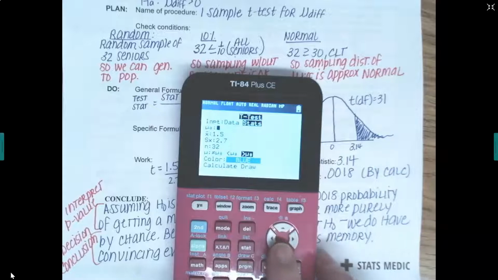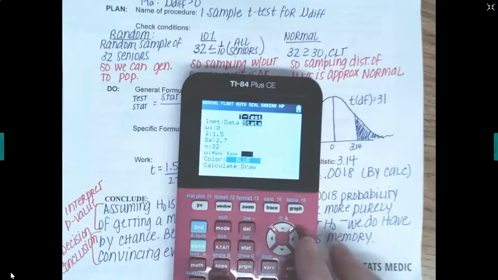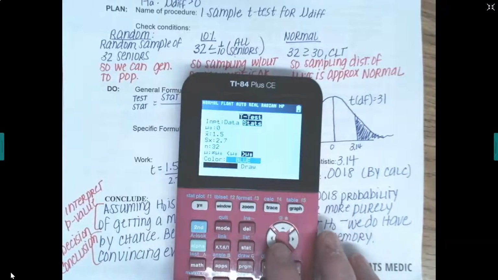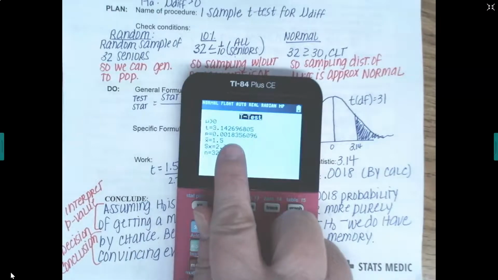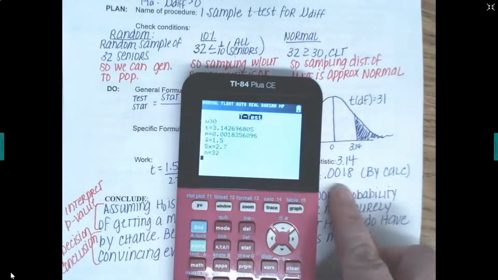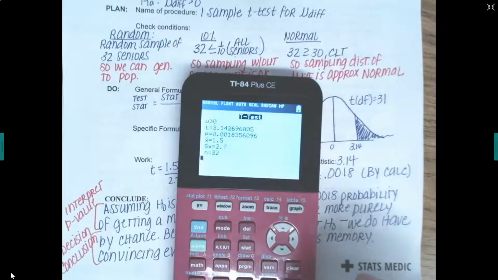Our mean was 0. Our statistic was 1.5. The standard deviation was 2.7. We had 32. Our alternate was greater than. And we're going to calculate it. And so I got 0.0018. That's by the calculator. You could have also looked it up on your table of values.